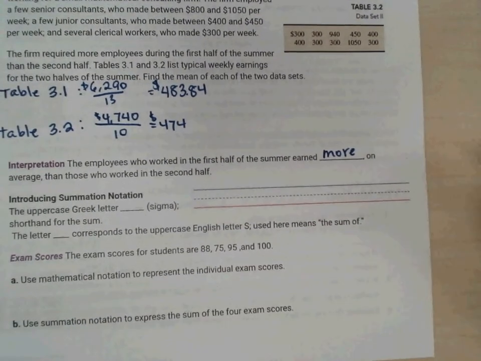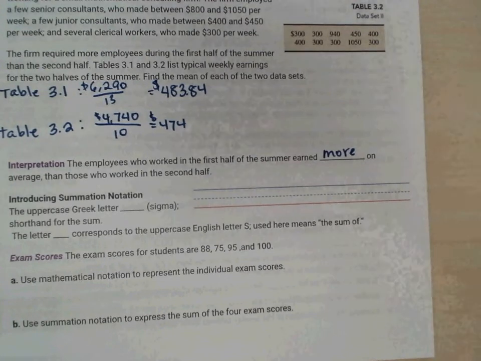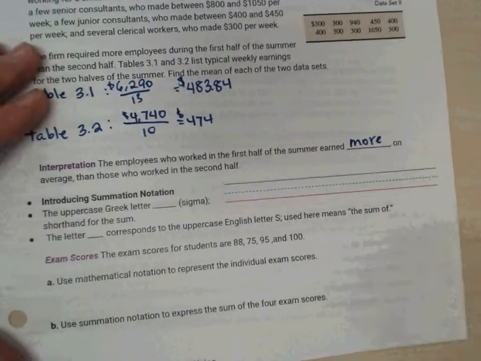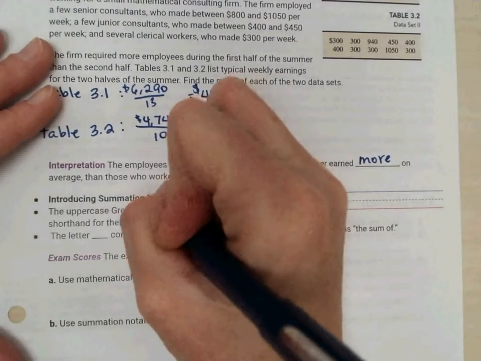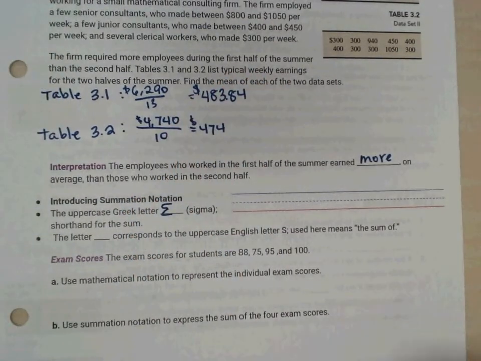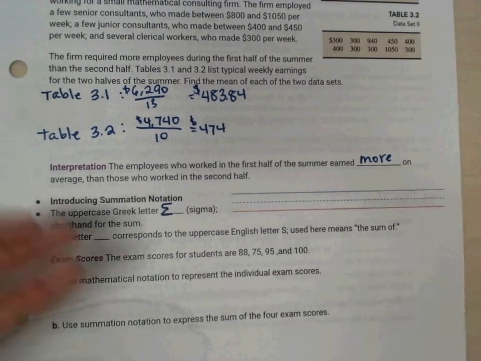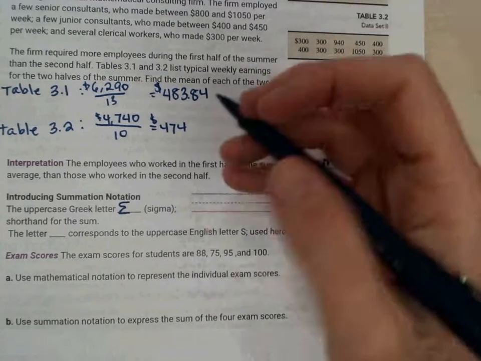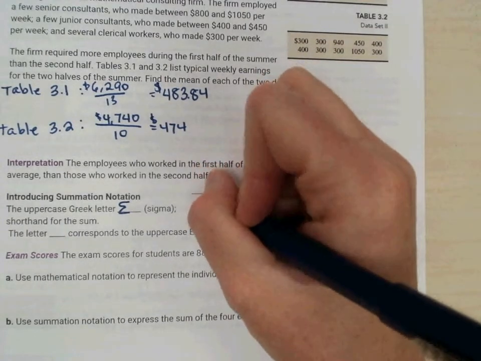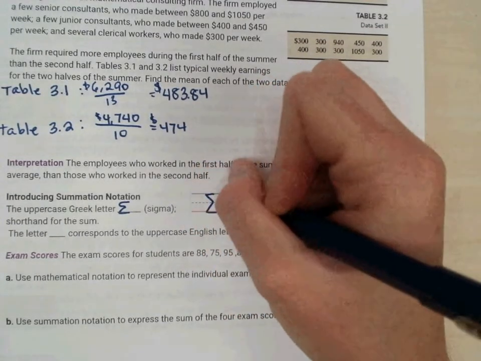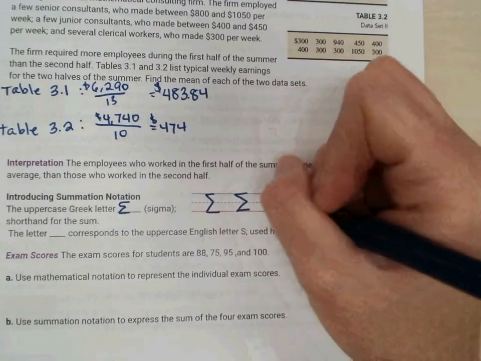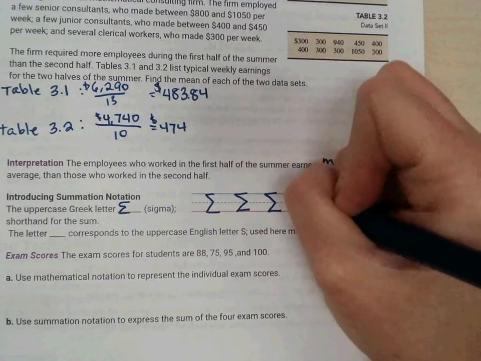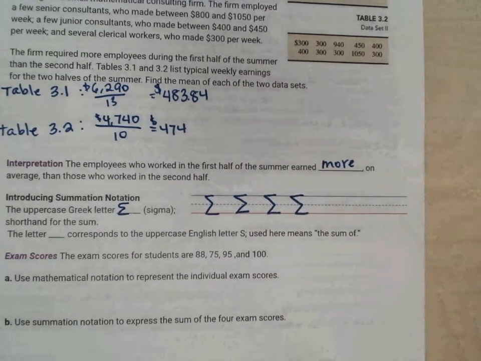All right, moving on. Introducing summation notation. We've already talked about that a little bit. The uppercase letter that looks like this. Sigma is shorthand for the sum. I gave you these cute little dotted lines from first grade so you could practice writing the symbol for summation notation. Write it down. Remember how we did this on Friday or Thursday? It's been a while since you learned a new symbol.